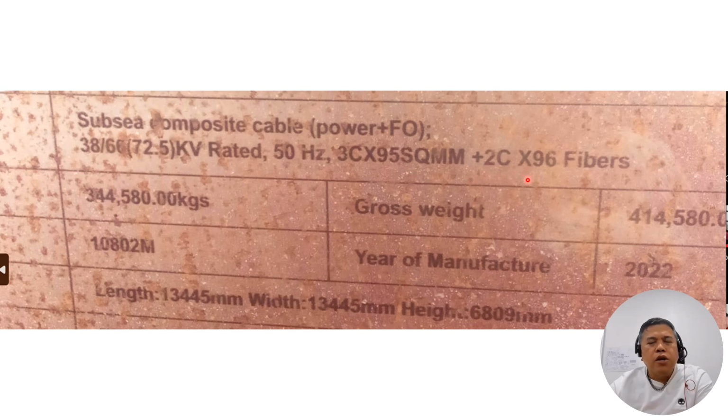So meaning you will connect, you will splice, okay, and they have a connector to connect all of these 96 fibers, and you have a power cable with a 3 core power supply. That's why we call that subsea composite cable.